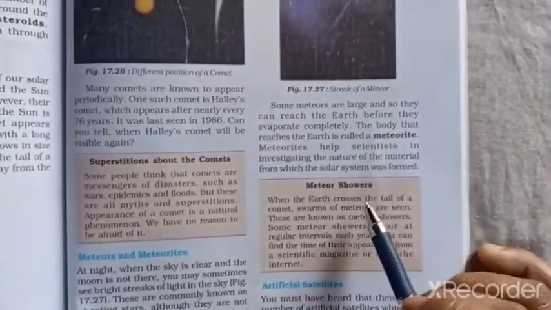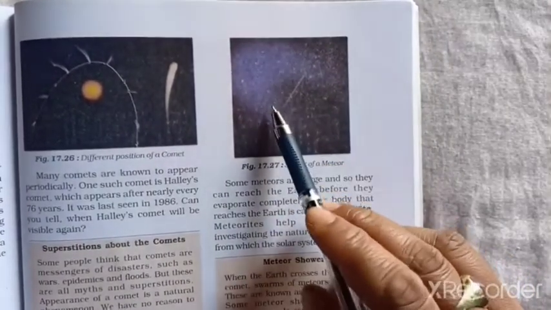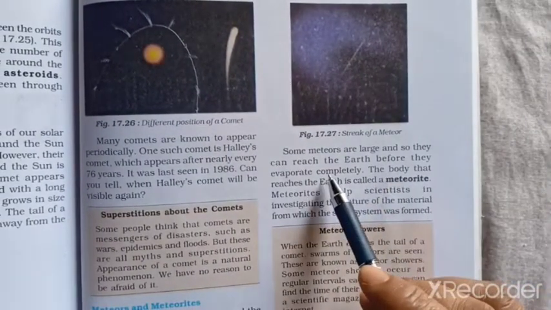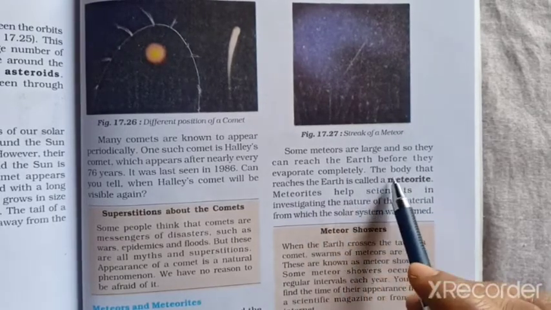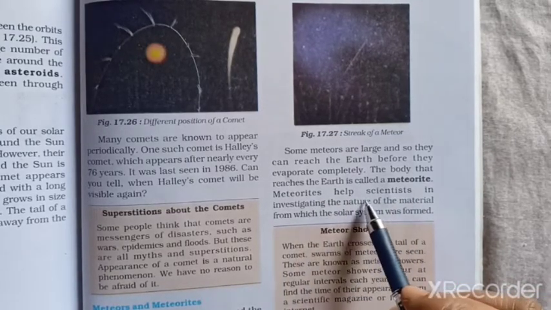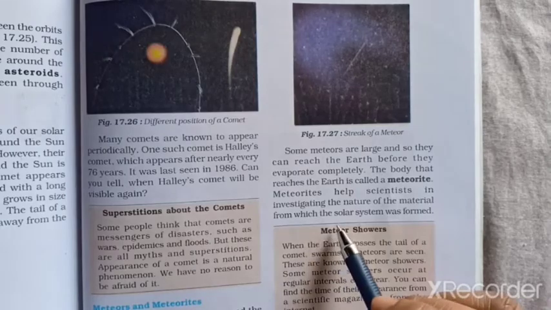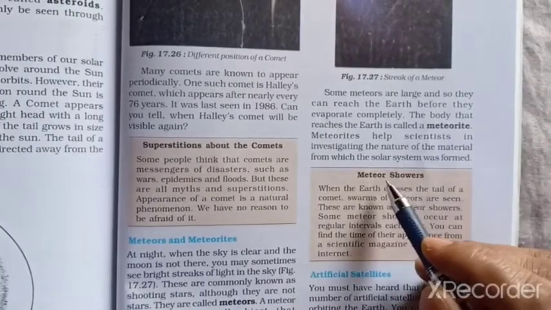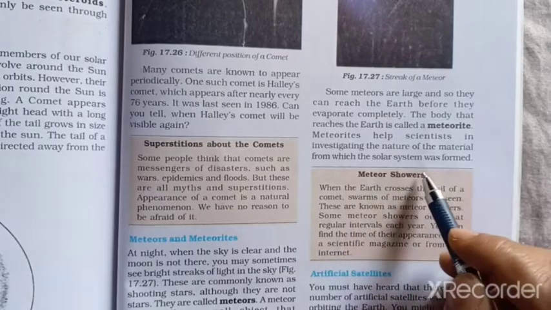That is why the bright streak lasts for a very short time. So, figure number 17.27, streak of a meteor, you can see here. And some meteors are large and so they can reach the Earth. Before they evaporate completely, the body that reaches the Earth is called a meteorite. Meteorites help scientists in investigating the nature of the material from which the solar system was formed.